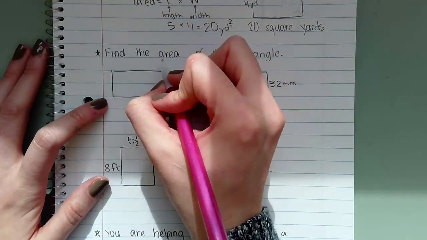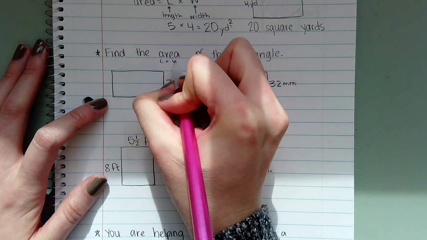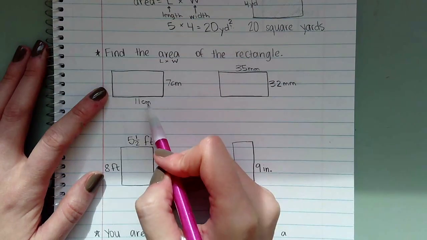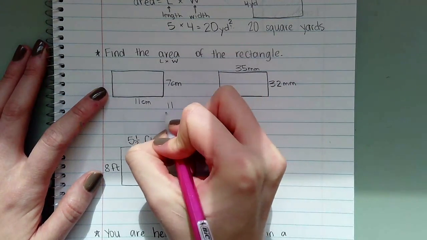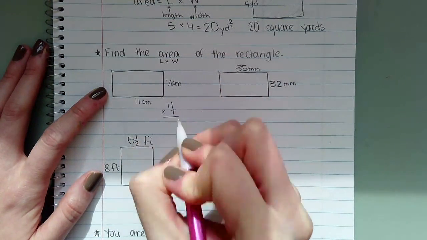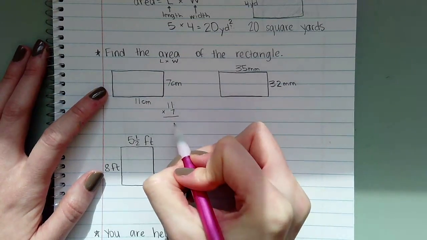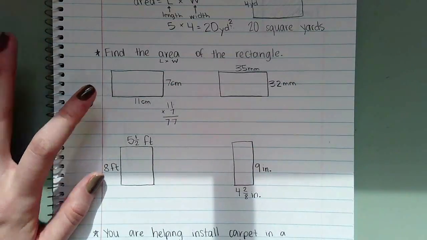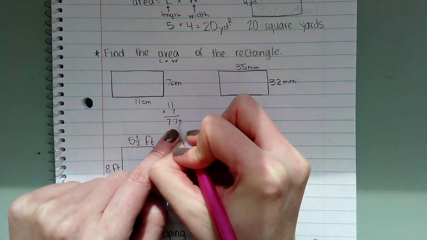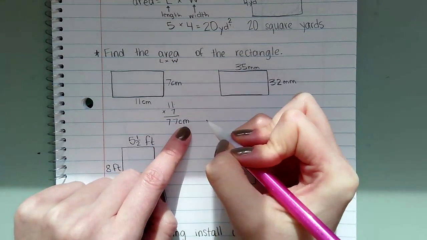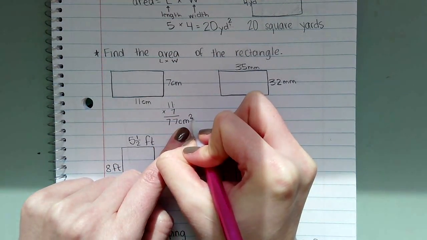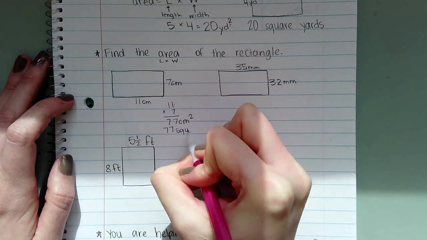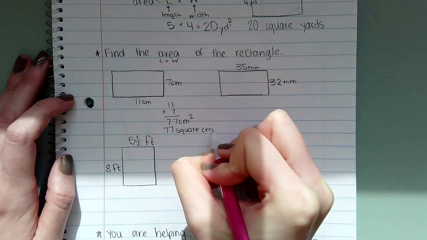Find the area of the rectangle. Remember, area is length times width. So here's where we're starting: 11 times 7. I'm going to go ahead and make this equation vertical. 7 times 1 is 7. 7 times 1 is 7. So 77. The measurement comes next, so centimeters, and then squared. You can also write it like this: 77 square centimeters.